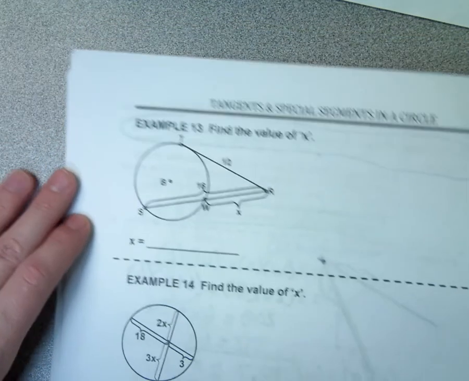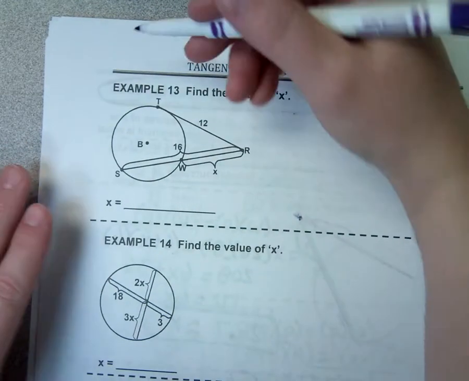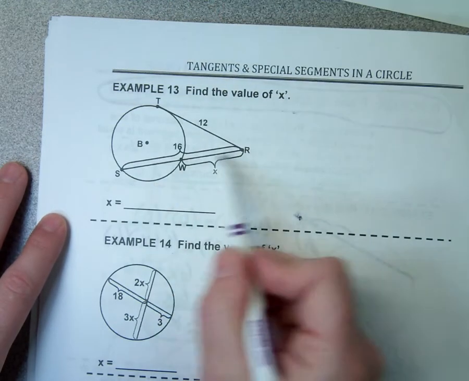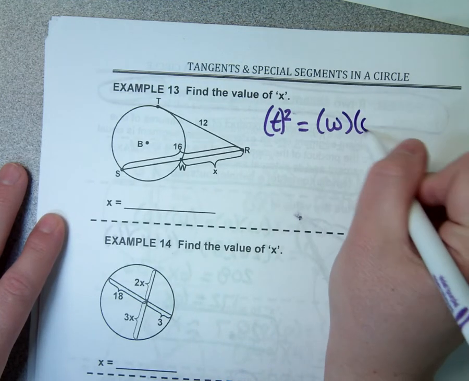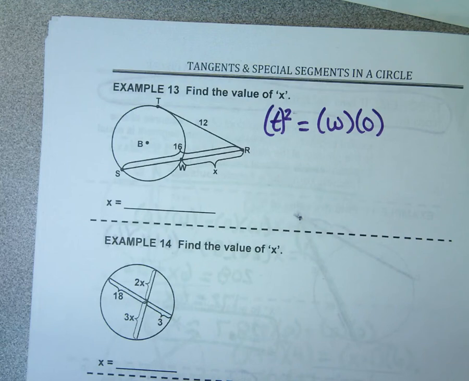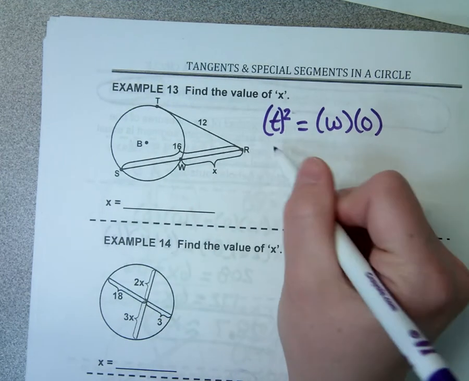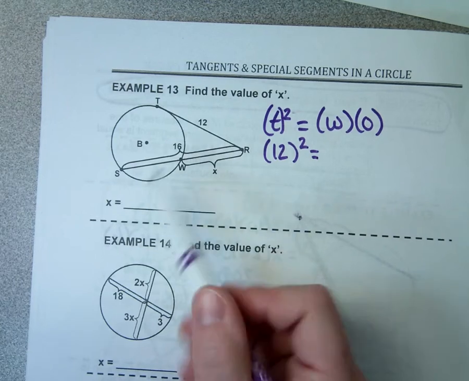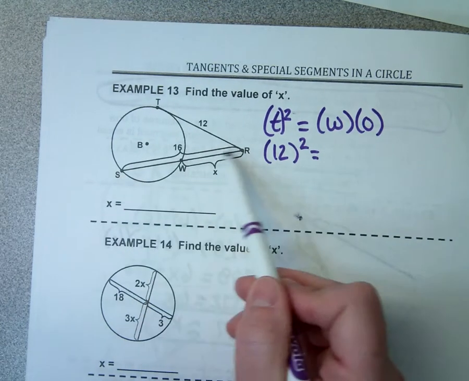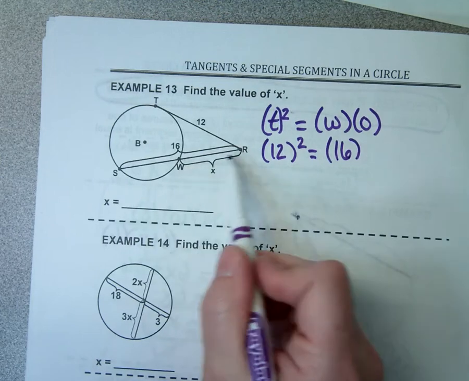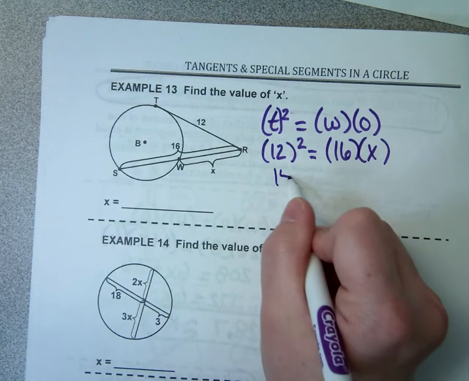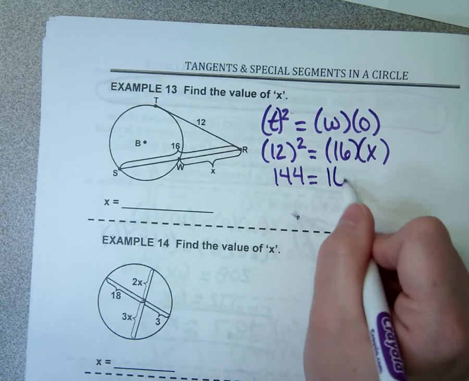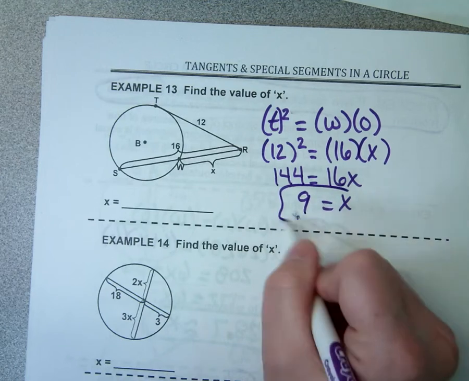Let me show you one more of this. Looking at example 13. Do you agree that I have a tangent and a secant meeting? Yes. So we're going to use the new formula: tangent squared equals whole times outside. What's the length of the tangent? The length of the tangent is 12, so it's 12 squared. The secant, what's the whole piece? 16. And what's the outside piece? x. What's 12 squared? That's 144. What's 16 times x? 16x. And simply divide and you get 9. Done and done.